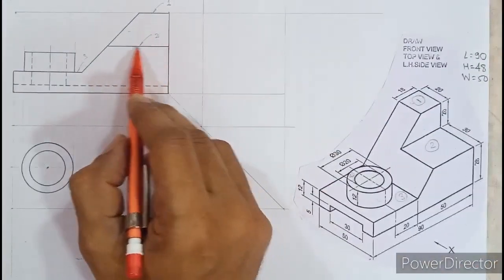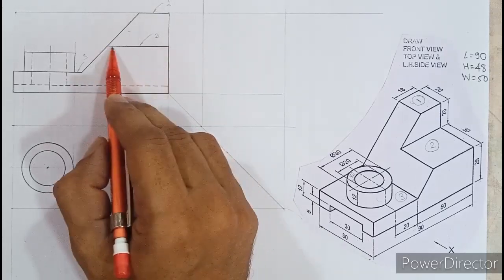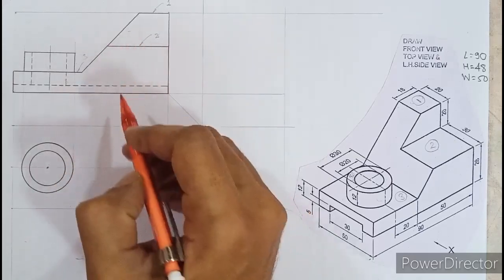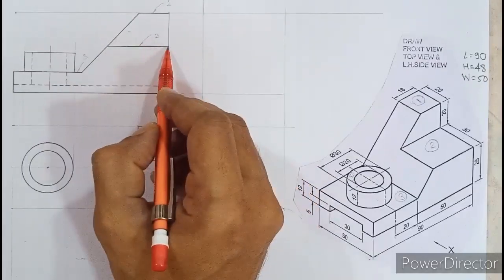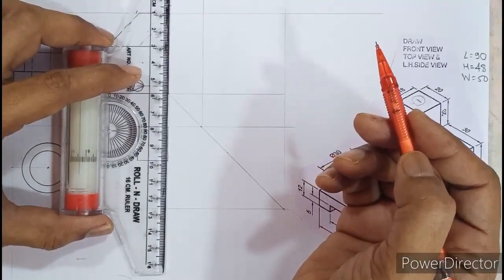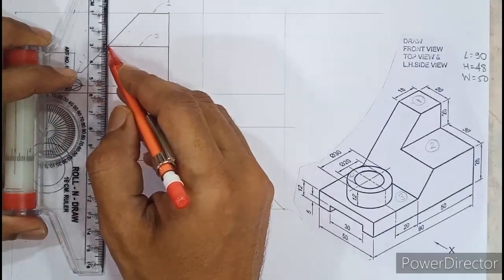Now comes surface number 2. The length of surface number 2 is already ready over here. So that is what orthographic is. In orthographic, you need to identify the various surfaces in multiple views. So in the front view, surface number 2 has to be identified like this. And then you need to align, roll and project this down.